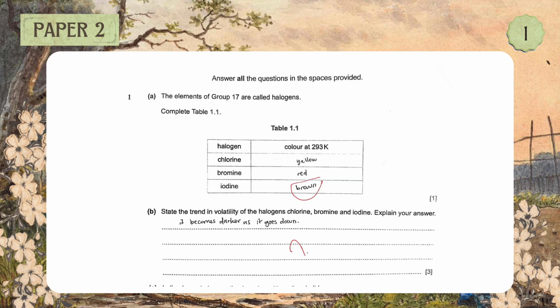For 1b, the trend in volatility, it decreases down the group. So as we go down group 17, the halogen molecules get darker and contain more electrons. This increases the strength of London dispersion forces between molecules. More energy is needed to separate the molecules, so they evaporate less easily and become less volatile.